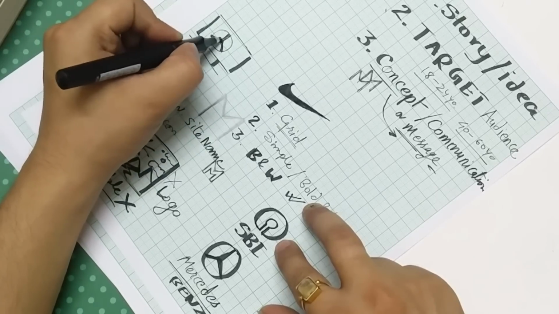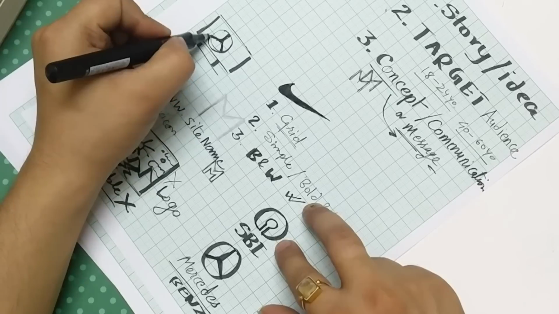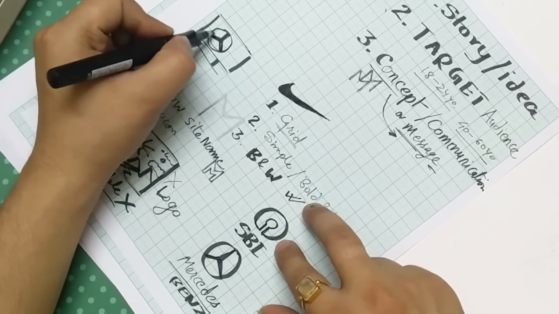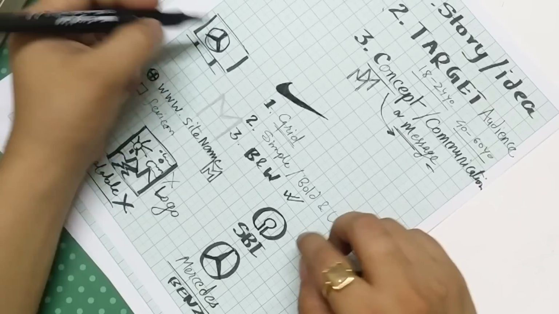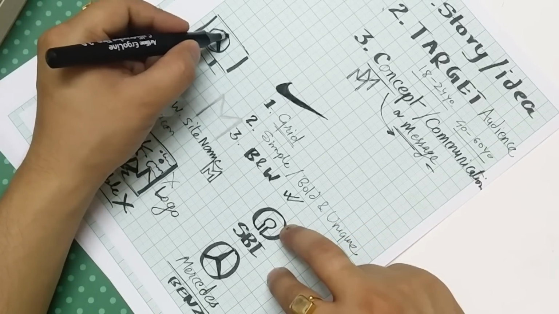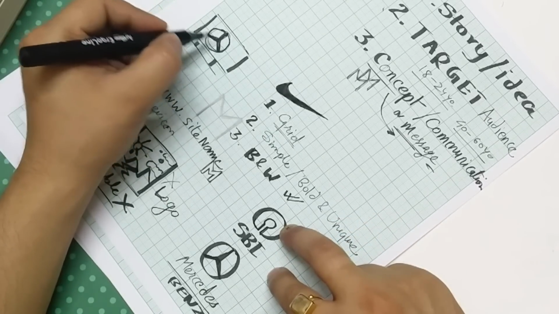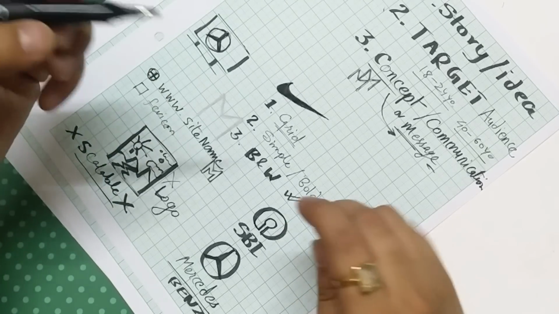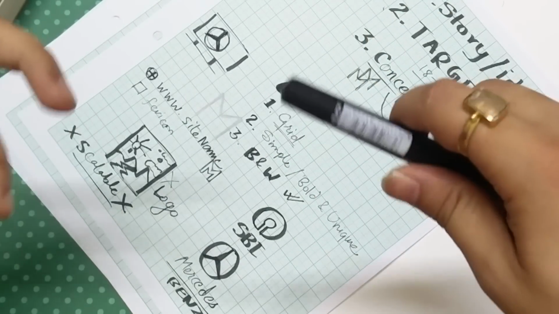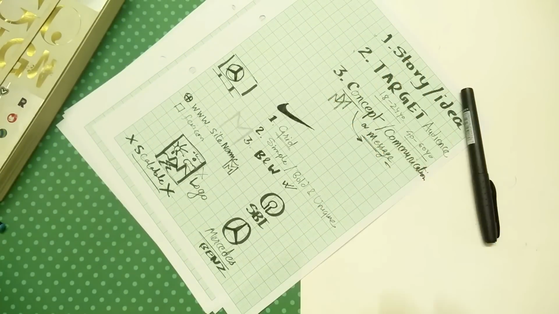If you scale down or scale up a logo, it should not distort, it should not lose its details. That is the whole idea behind a good logo. It should still be able to communicate, it should still be able to identify itself as a unique element. So these are the basics, guys.